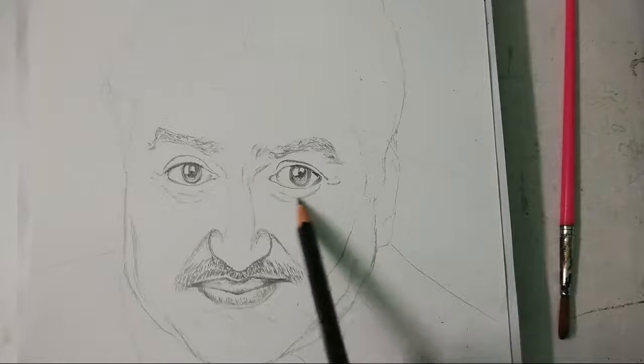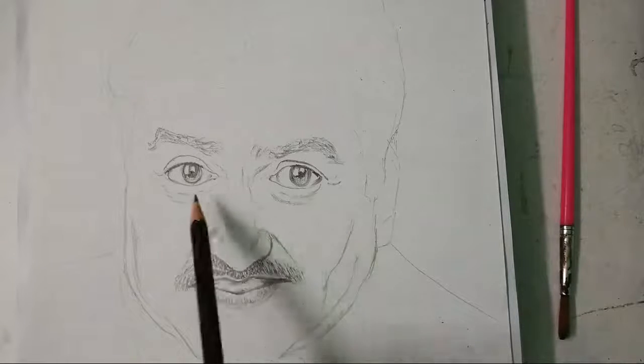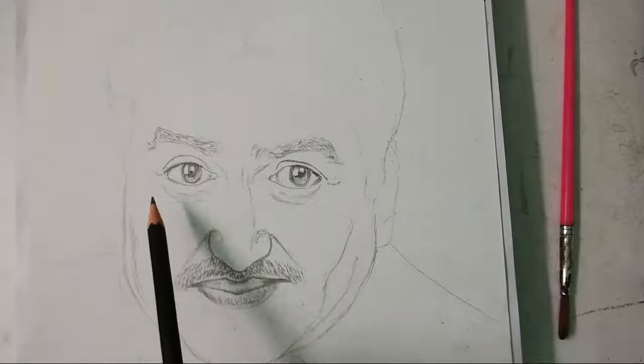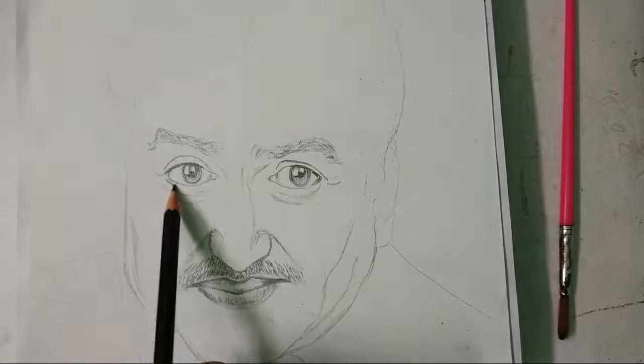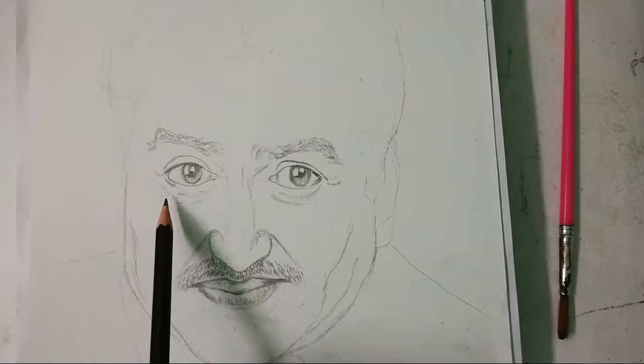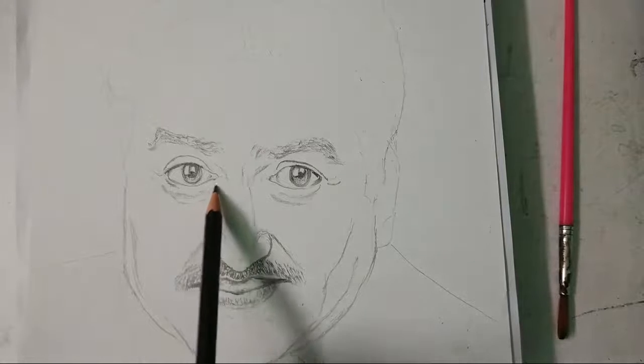With the pencil I am just putting some shade, and after shading, if I feel that somewhere I need to give softness, I can rub a brush or you can rub a tissue paper also.